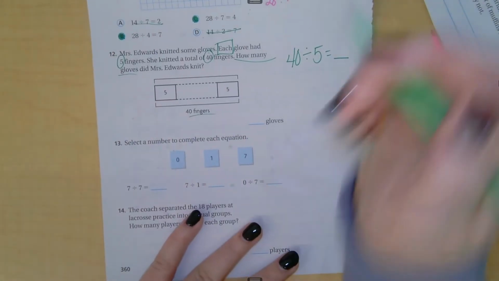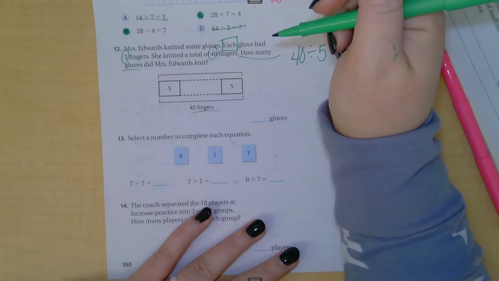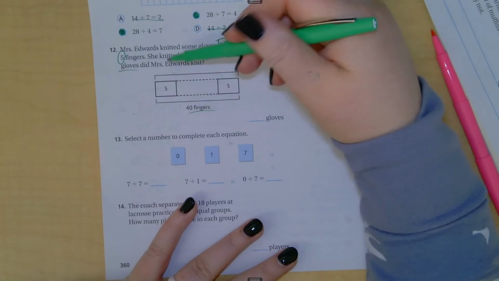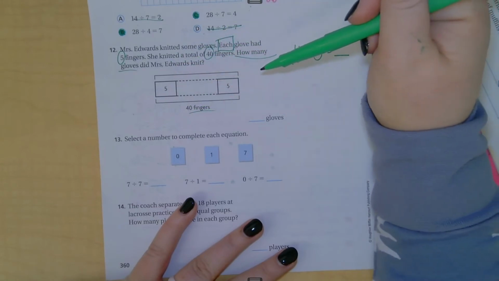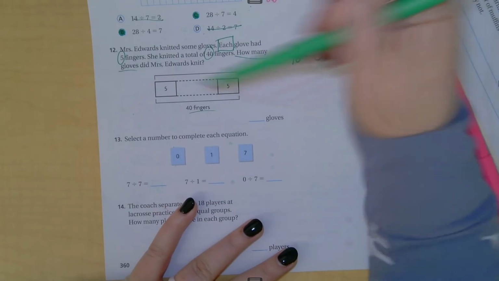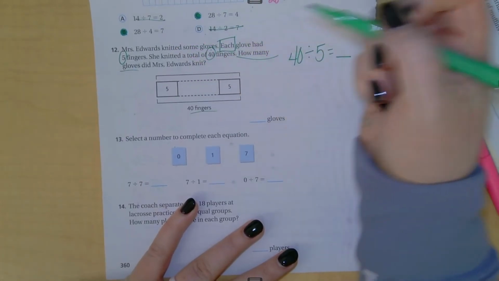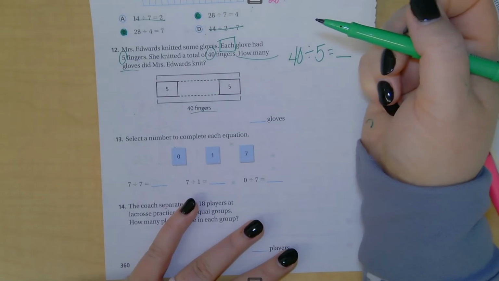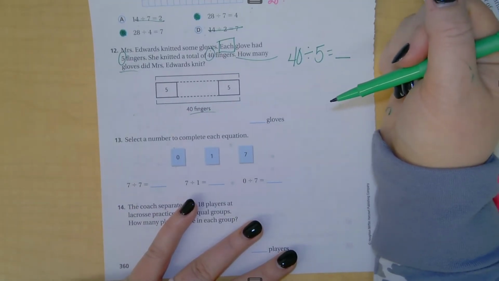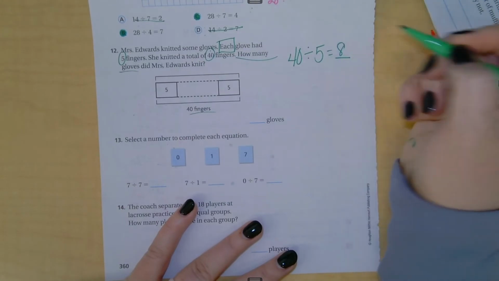Okay. So what are we going to do here? So I've got 40 fingers and I have 5 and 5. Okay, so if there's 5 in each, that's 10, right? Well, what times 5 equals 40? 8. Good.